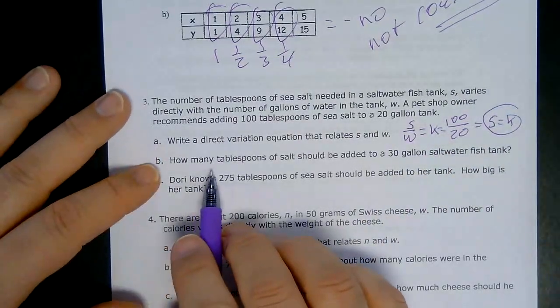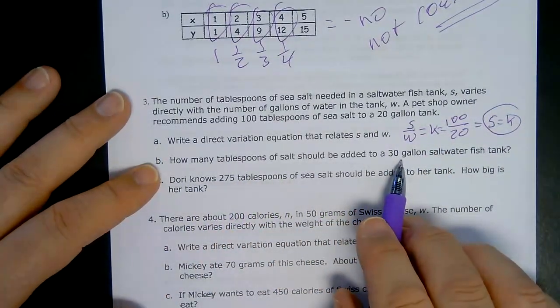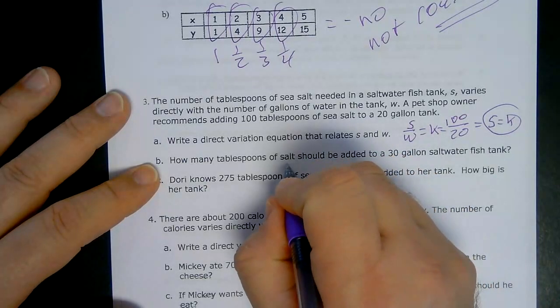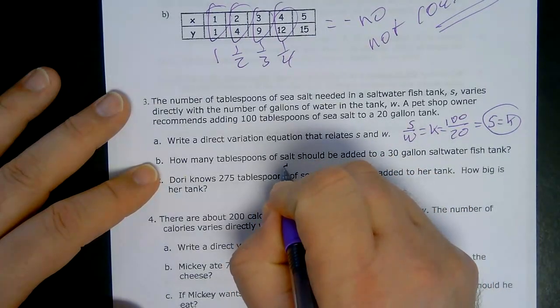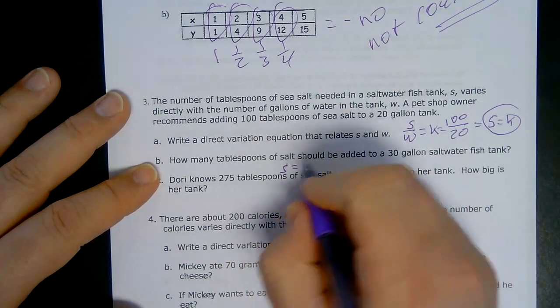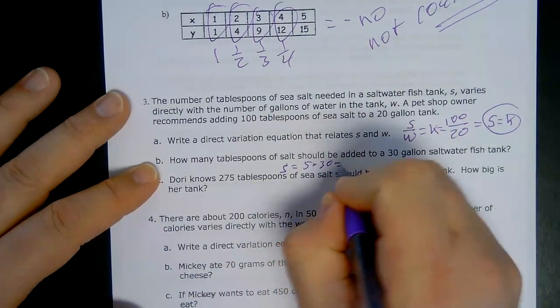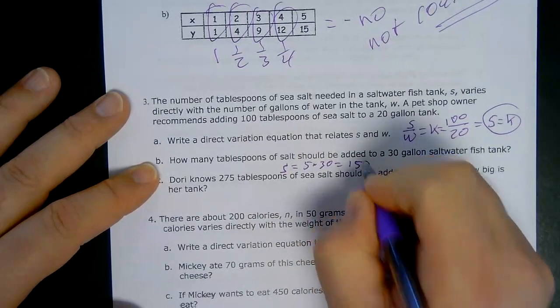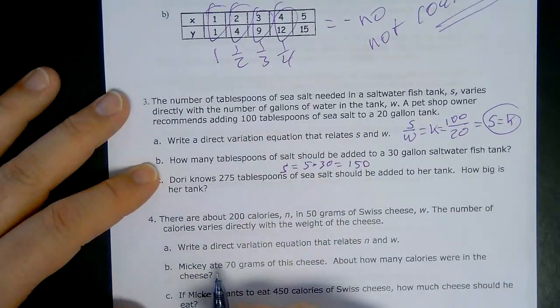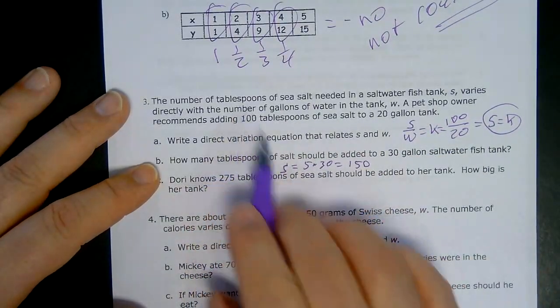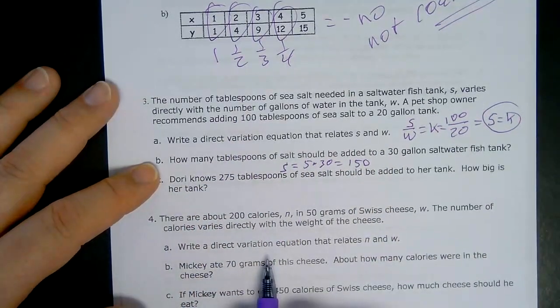Okay. So now how many tablespoons should be added to a 30-gallon water tank? Well, that's going to be easy then. We have S is equal to 5 times 30, which would be 150. So 150 tablespoons of salt for that.